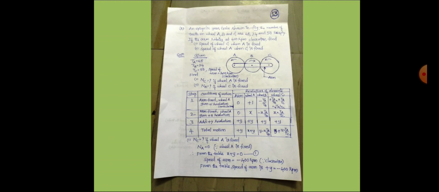First, find the speed of the wheel C, that is NC is equal to what, if the wheel A of the gear train is fixed. NA, that is speed of the wheel A, is equal to how much, if the wheel C is fixed in a given epicyclic gear train. Now, after listing all this, now draw the table.